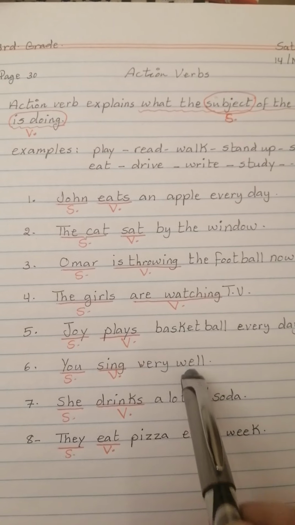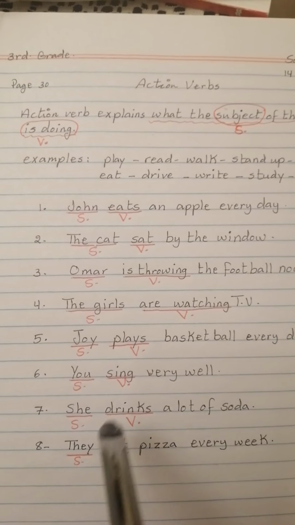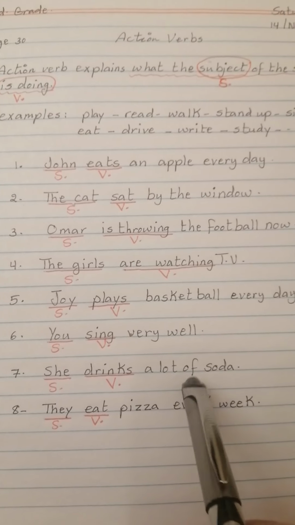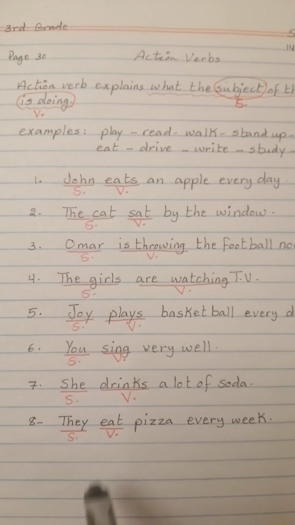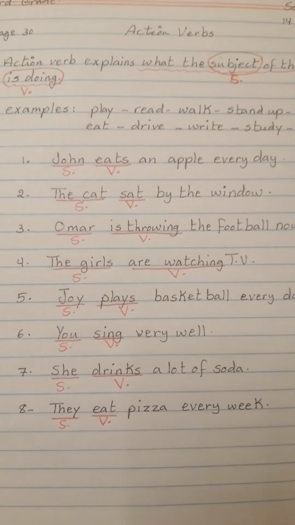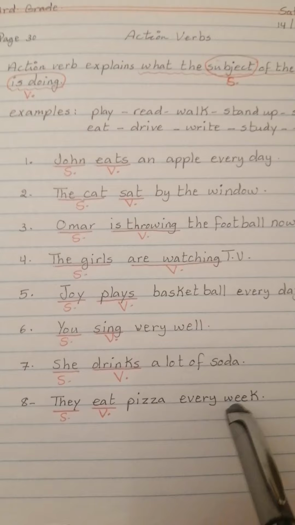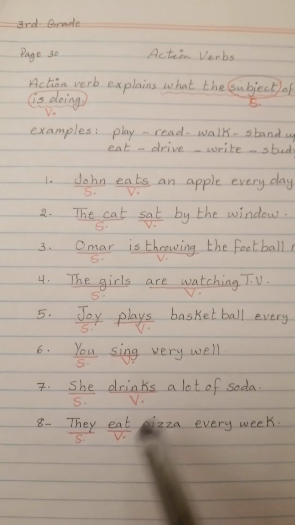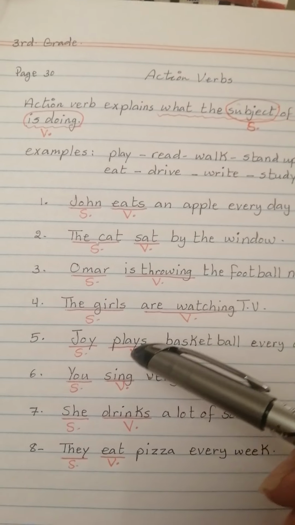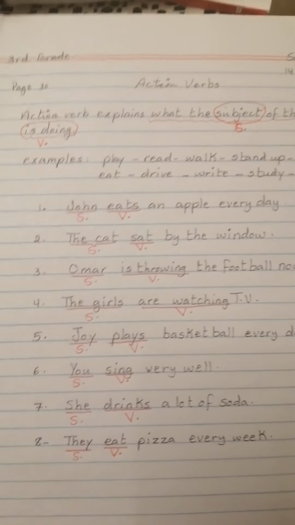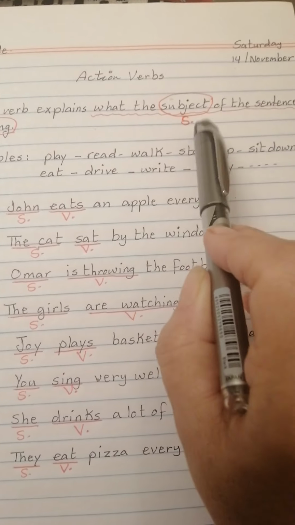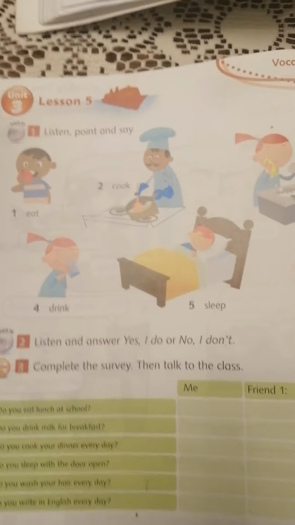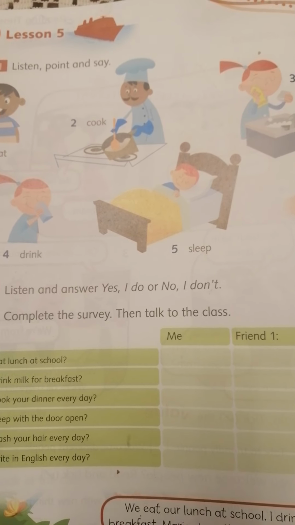You sing very well. You is the subject and sing is the verb, an action verb. She drinks a lot of soda. She is the subject and drinks is the action verb. They eat pizza every week. They here is the subject and eat is the verb. So we call these action verbs, that explain what the subject of the sentence is doing. What is the subject doing? Now we are going to listen to the CD together.